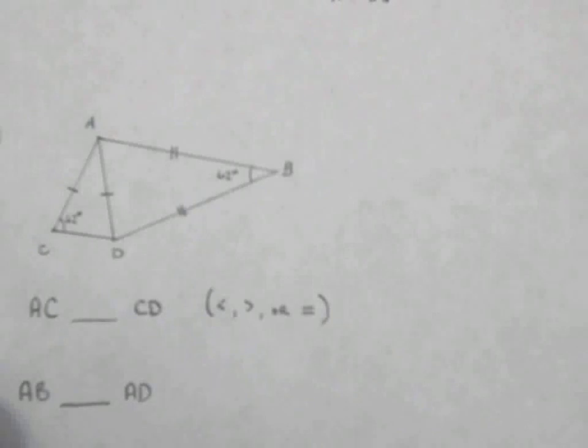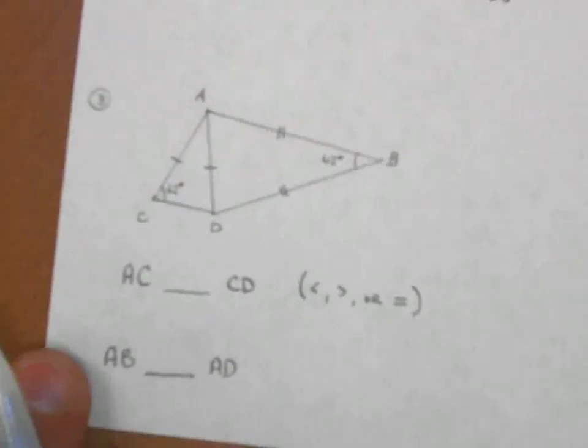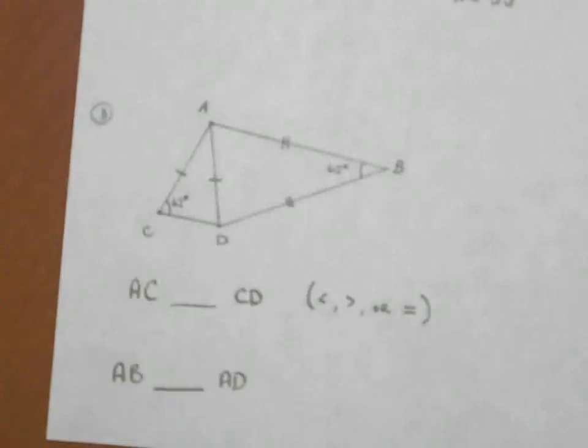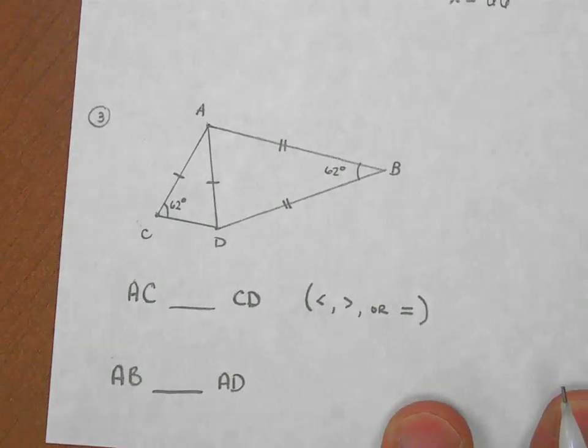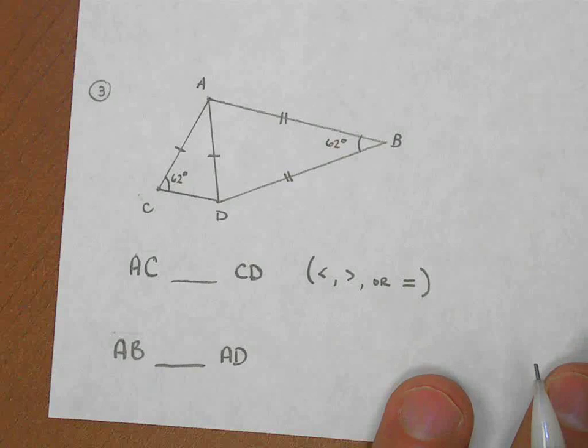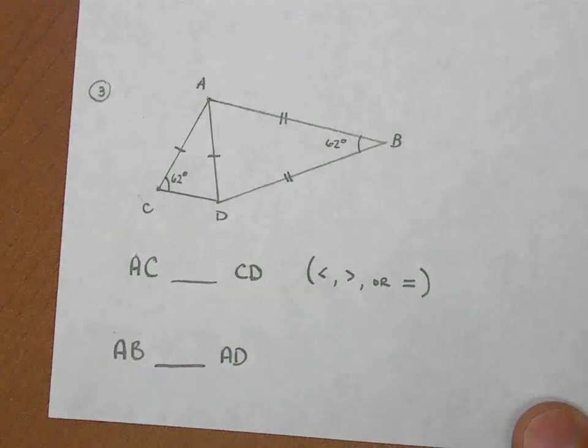And you got to be careful here. It's tough to see, isn't it? Can I zoom in at all? My gosh, that's out of focus. Hold on. There we go. That's much better. Holy cow. All right. On this problem, which side is longer?